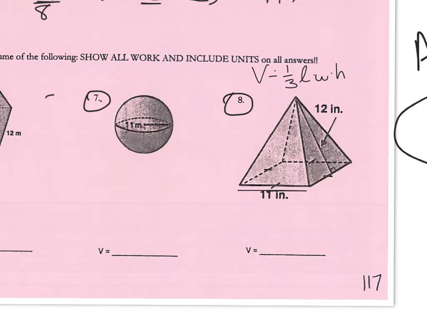Okay, now we have our length, which is 11. These congruent marks means that it's a square base, so that means the width is 11 inches, but we do not have the height. Okay, so the height is perpendicular to that base. Okay, so we need to figure this out.